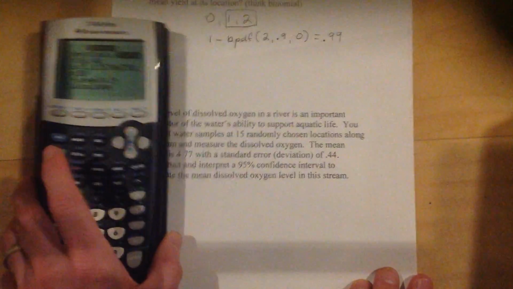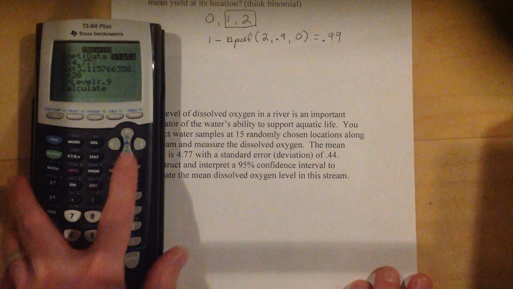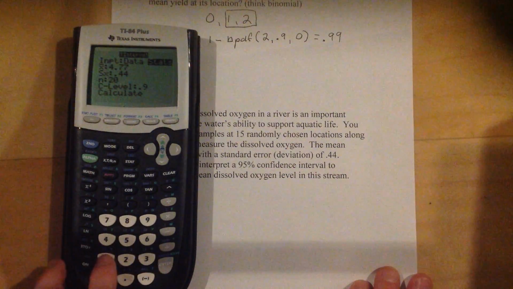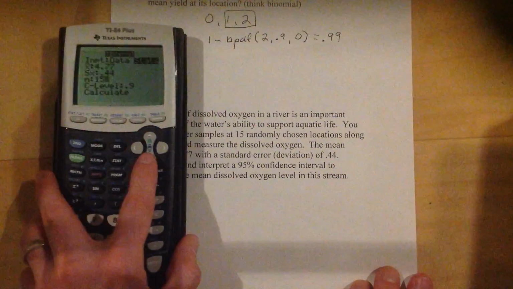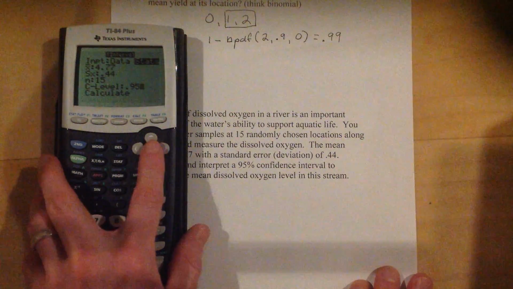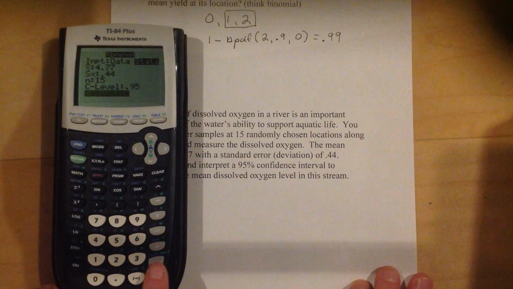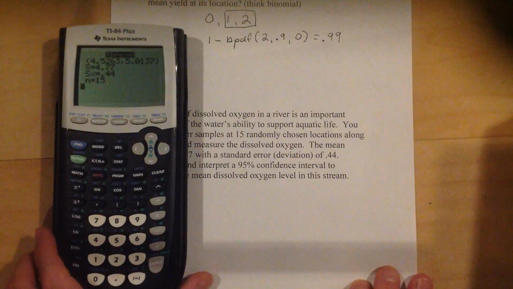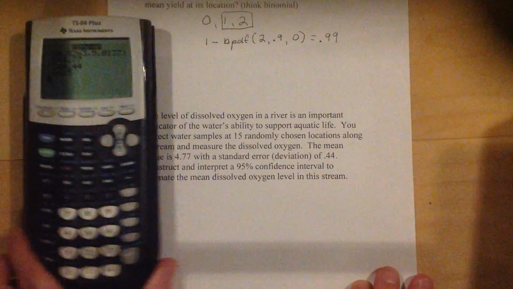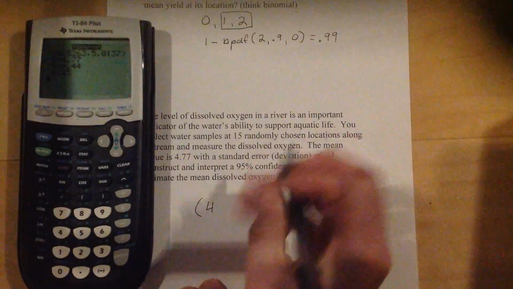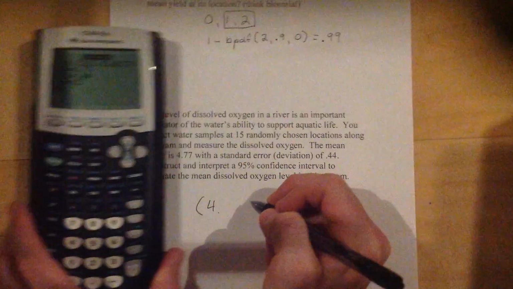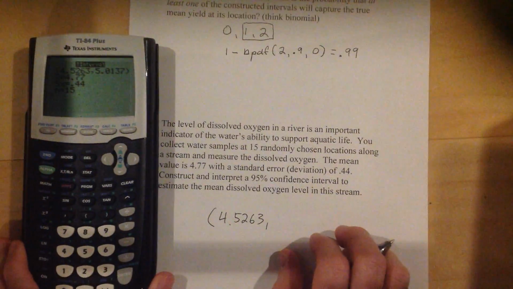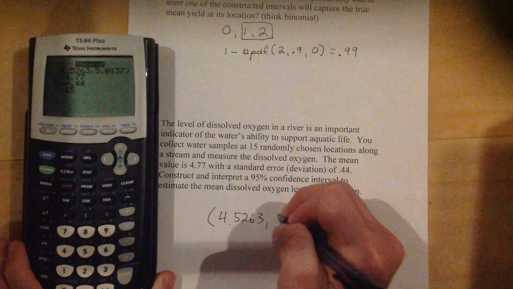For this one, the mean was 4.77. The standard deviation was 0.44. It told us that we took 15 samples, and we're looking for a 95% confidence level. So we've got all our numbers in there. We hit enter, and that's going to give our interval from 4.5263 all the way up to 5.0137.